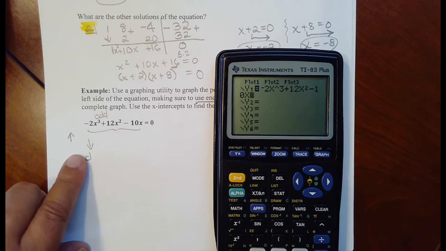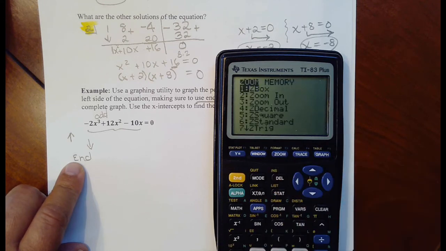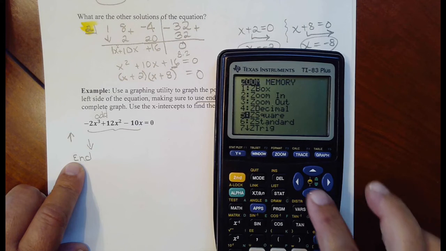and there you can see that it goes through 0, it goes through 1, and it goes through, if you want to give yourself more room because you're not sure where that's hitting, you could go to window and take it out to 6 or 7 if you want. I'm going to go 6.